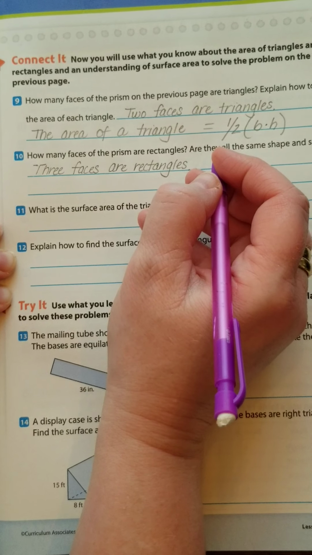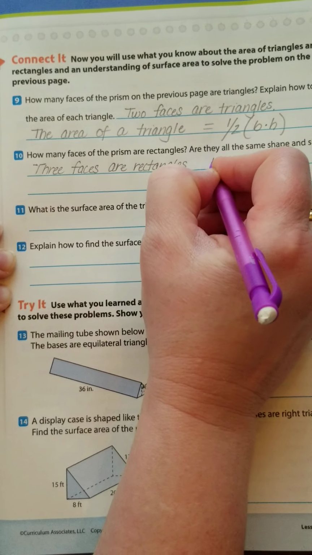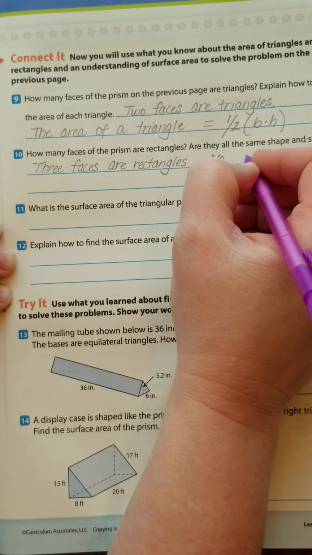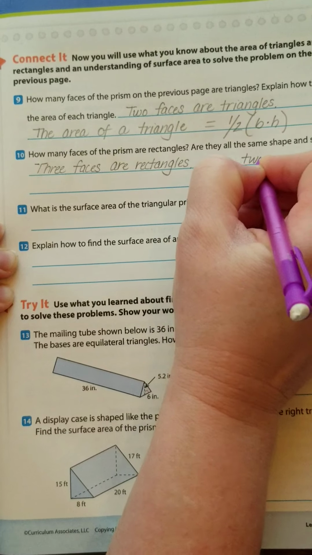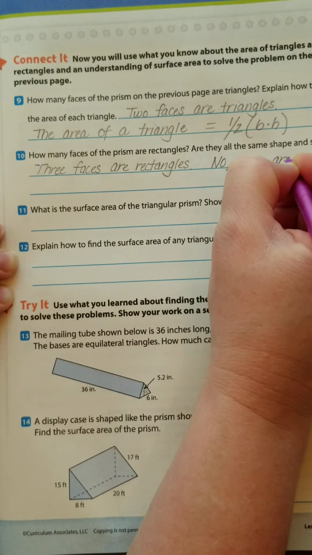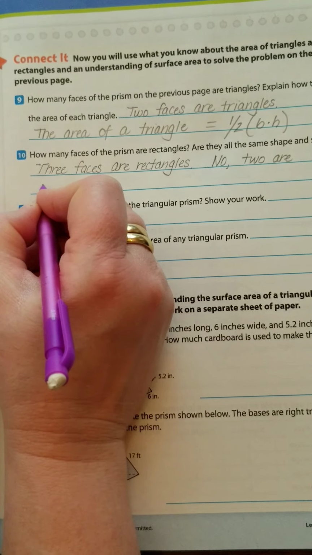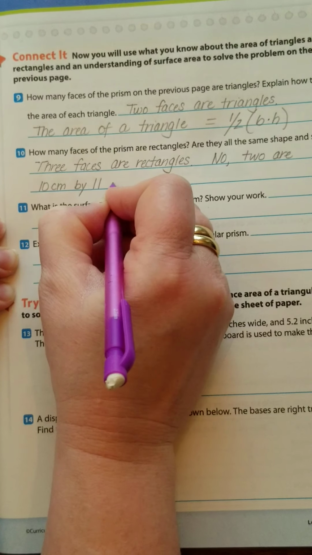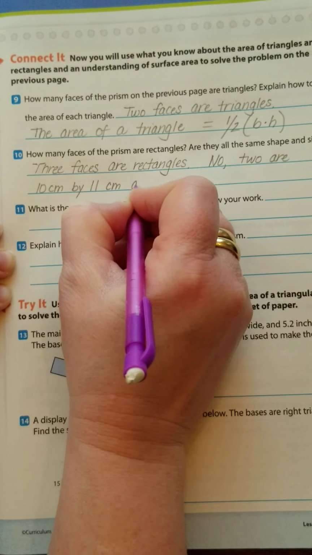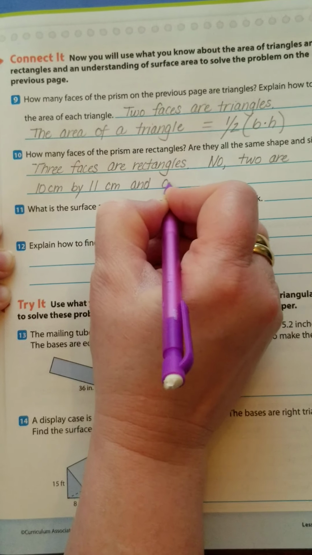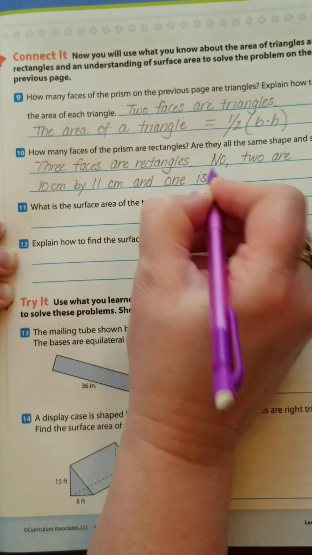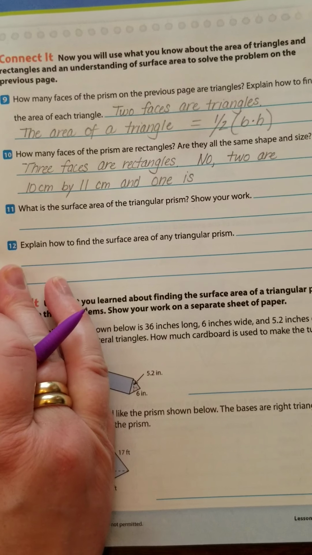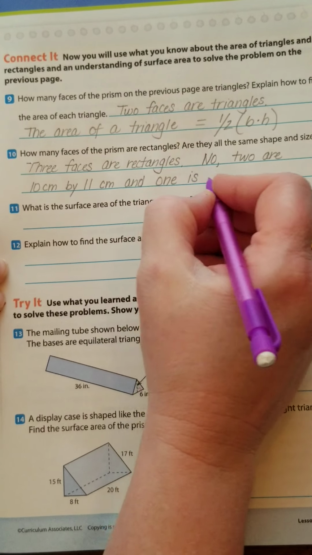And are they all the same shape and size? No. We've got 2 of them that are 10 by 11, 10 centimeters by 11 centimeters. And one of the rectangles is, what's the size and shape of the last one? The third rectangle? Right, 12 centimeters by 11 centimeters.